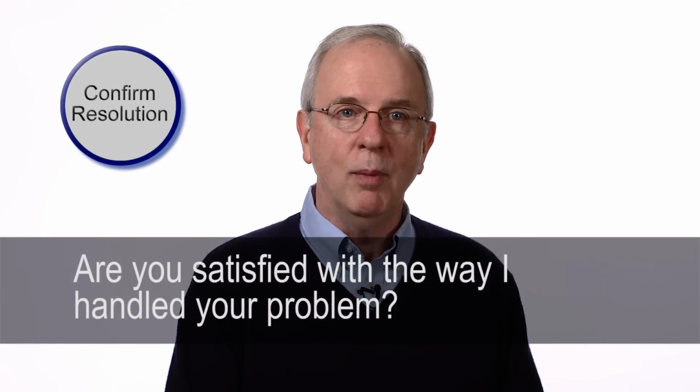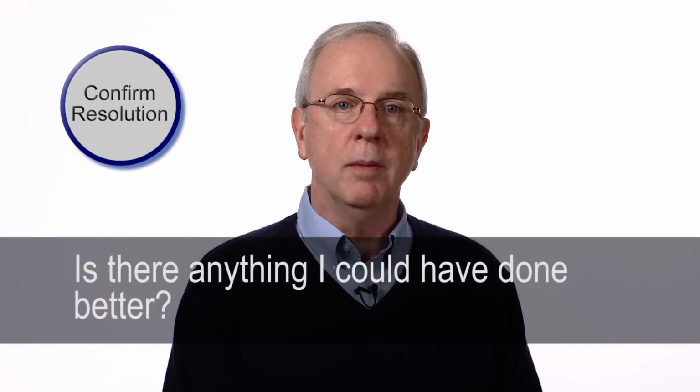That's where you ask if the problem is resolved to the user's satisfaction, and do not close the ticket until the user confirms that the issue is resolved to his or her satisfaction. If there's time and the user doesn't seem to be in a rush, you can ask the other two questions that go at the end of a support session, which are: "Are you satisfied with the way I handled your problem?" And, "Is there anything I could have done better?" But if the user seems to be in a hurry, don't ask the last two questions. You must always, however, ask the first question to get confirmation of resolution before hanging up and closing the ticket.